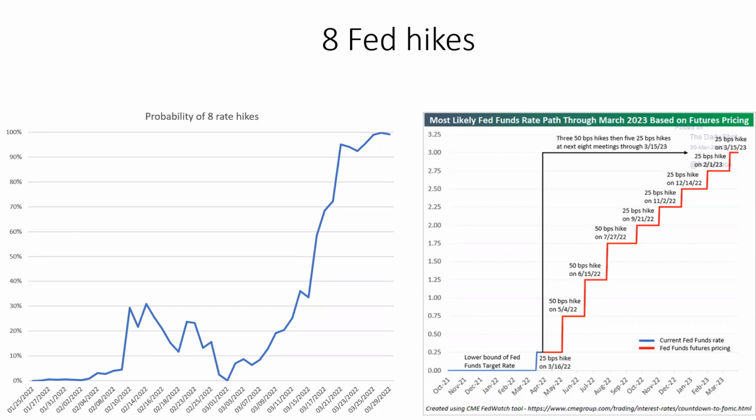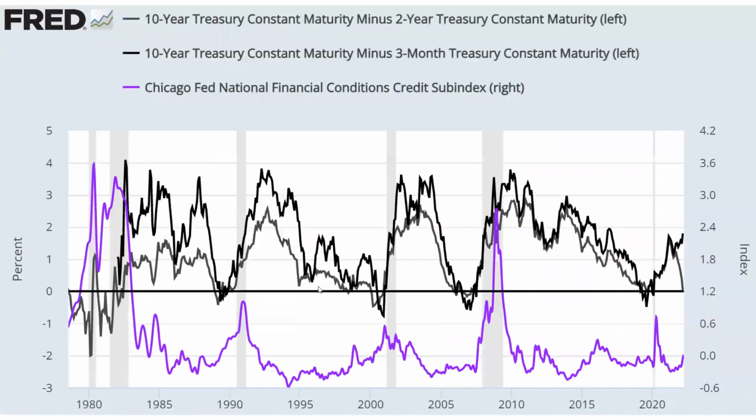So if you go back to that yield curve that I mentioned at the very beginning, we're talking about basically having the 3-month go to 2% by the end of the year, which basically means that black line would probably be hitting the 0, right? Because you've got a little bit less than 2%, so it would invert.